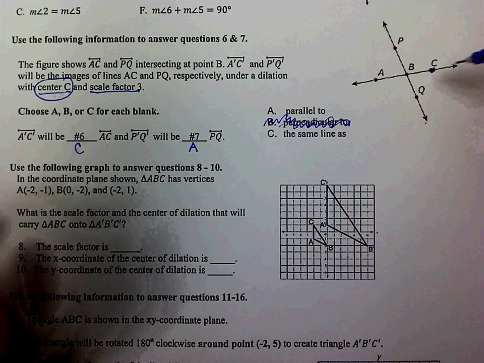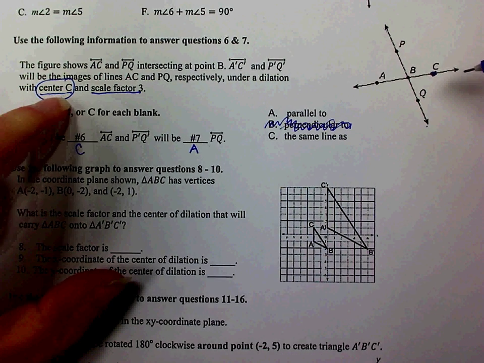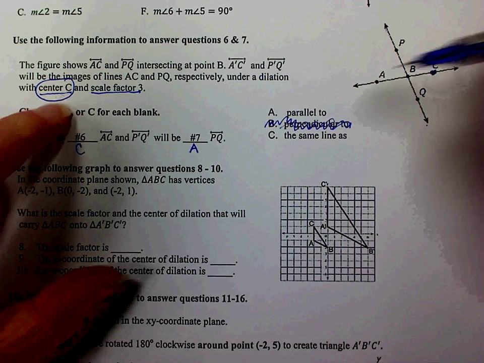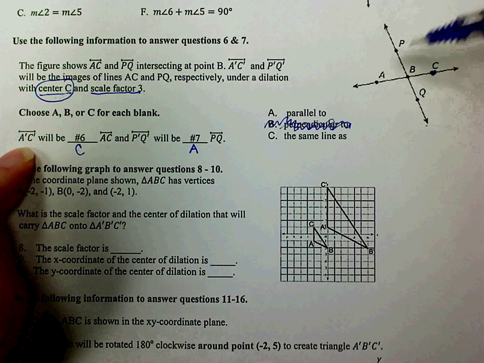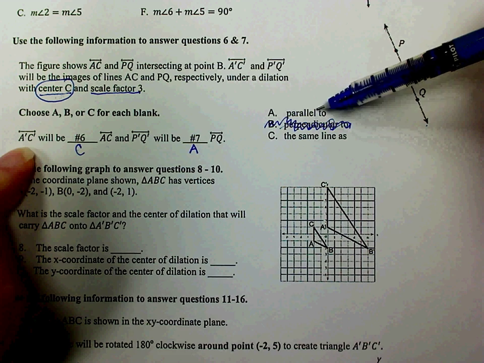So you're going to have to really pay attention to which point is your center of dilation, and then pay attention to, are you talking about a line that goes through that point or not? And that determines whether it's parallel or the same line as.